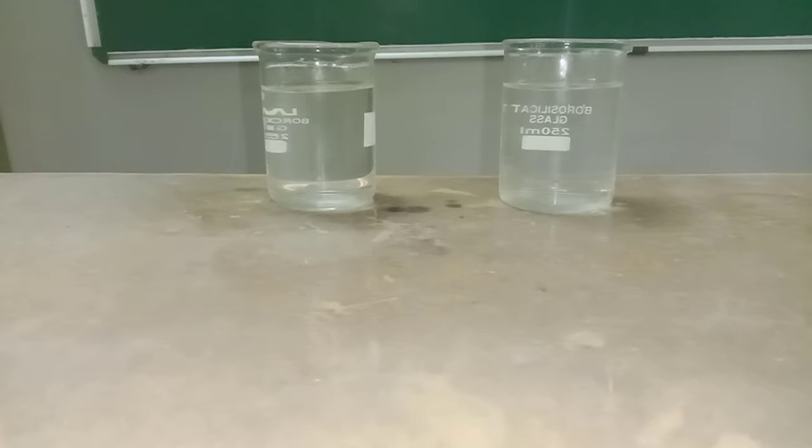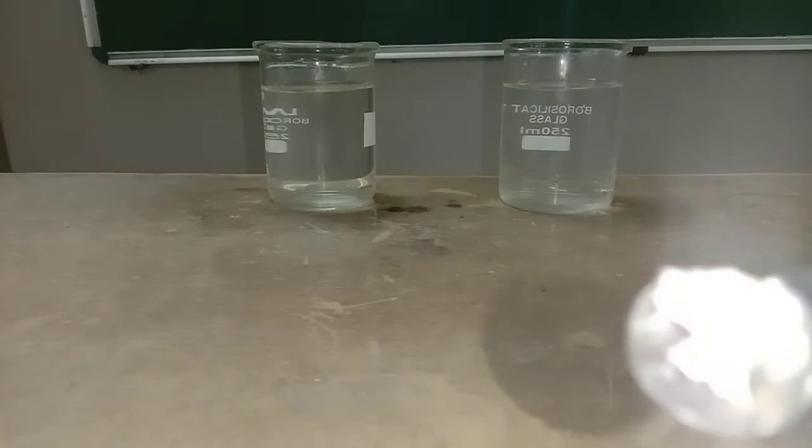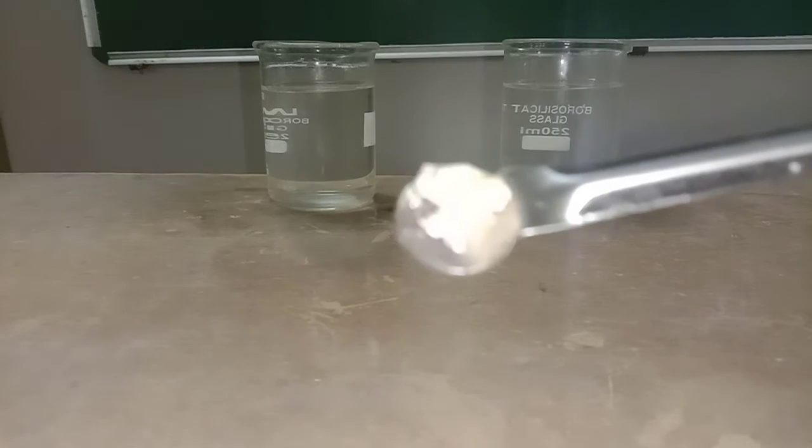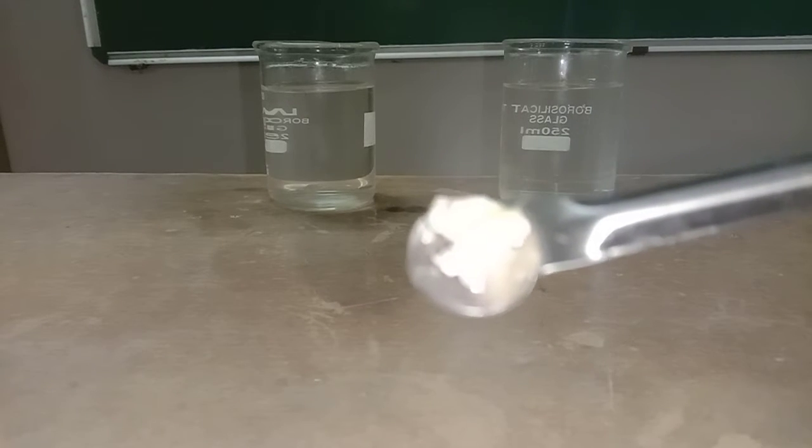Today we are going to discuss what will happen to the sodium metal when it reacts with the water. So you want to know how the sodium metal will be? I'll show. Now you can see, this is the sodium metal. You can see this is a very soft metal. You are able to cut it with a knife itself.